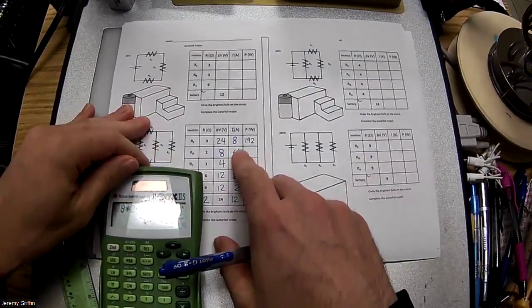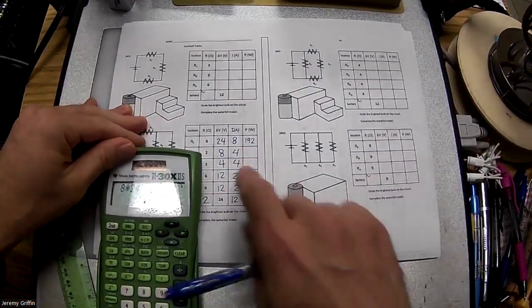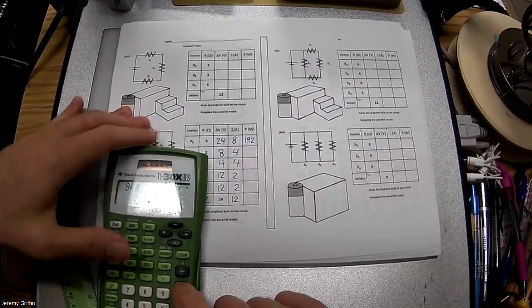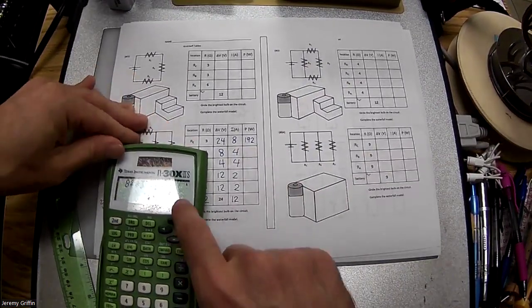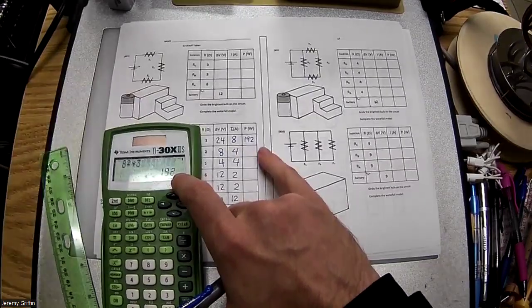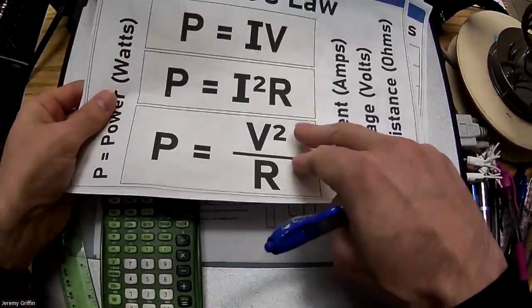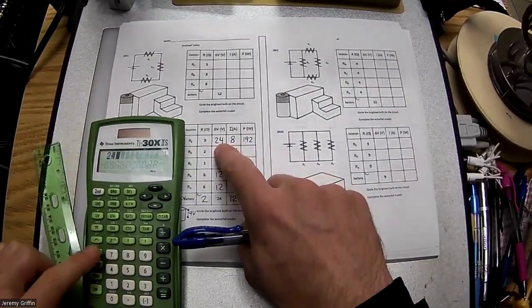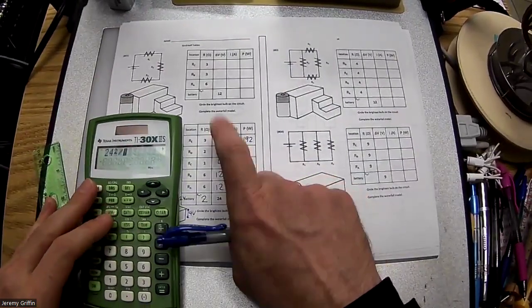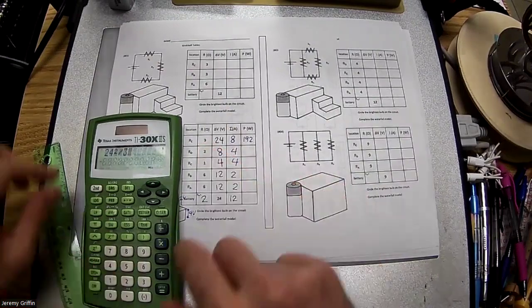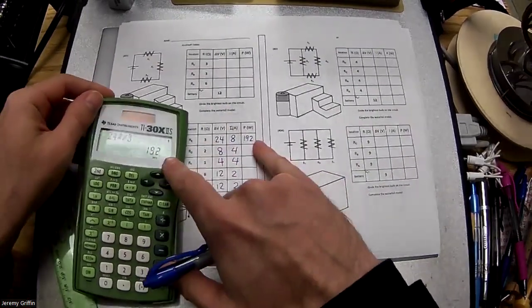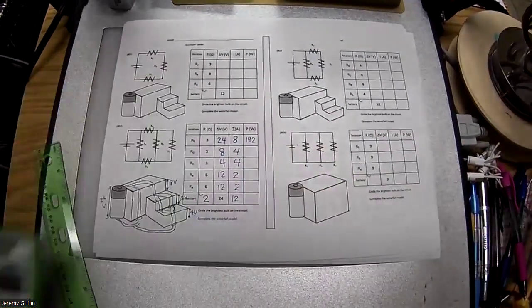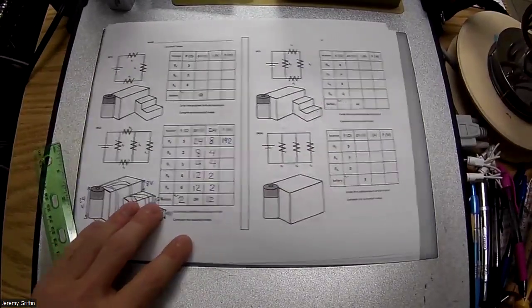If you're getting all these numbers correct, then this should check out too. So 8 squared times 3, it's 192. Or I could have done V squared over R. Let's see if that gives me the same thing. What's 24 squared divided by 3 ohms? That's 192 again. And of course, it was always going to be. So physics wins again.